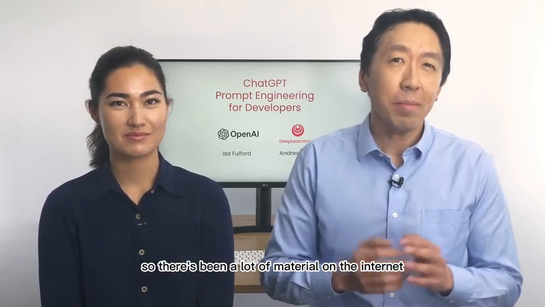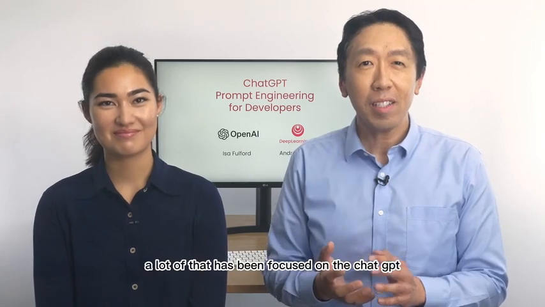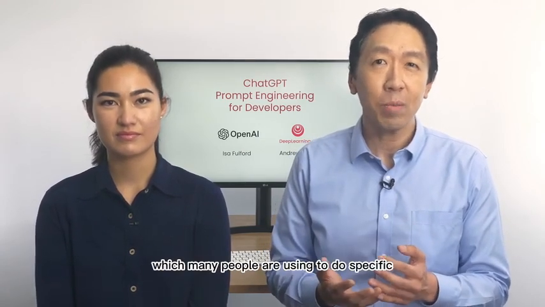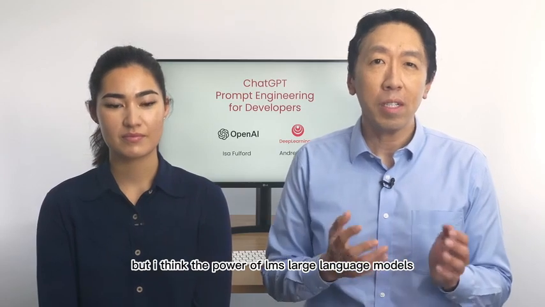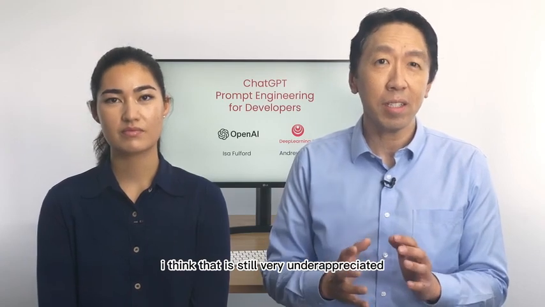So there's been a lot of material on the internet for prompting, with articles like 30 prompts everyone has to know. A lot of that has been focused on the ChatGPT web user interface, which many people are using to do specific and often one-off tasks. But I think the power of LLMs, large language models, as a developer tool, that is using API calls to LLMs to quickly build software applications, is still very underappreciated.